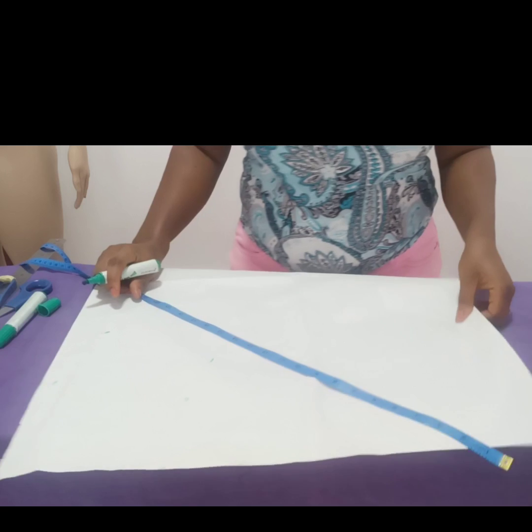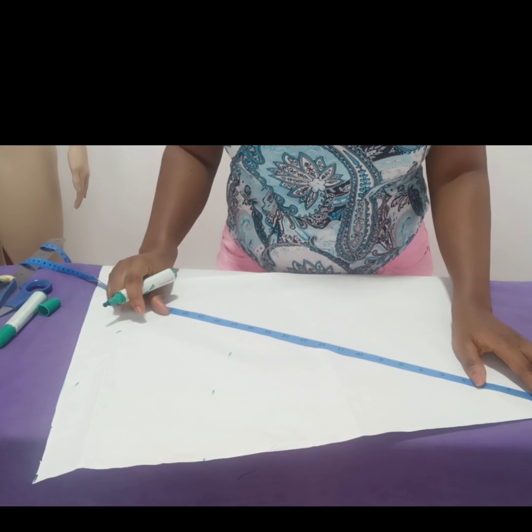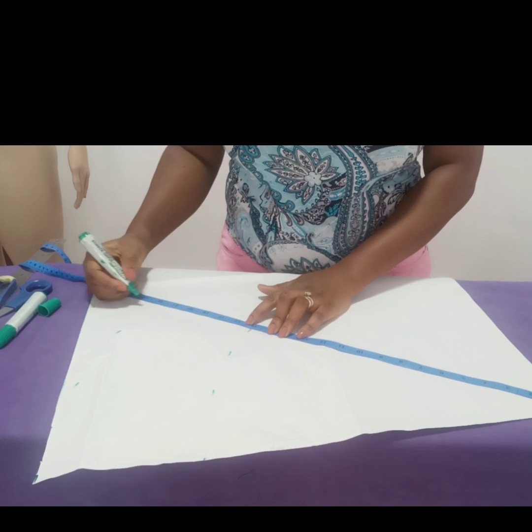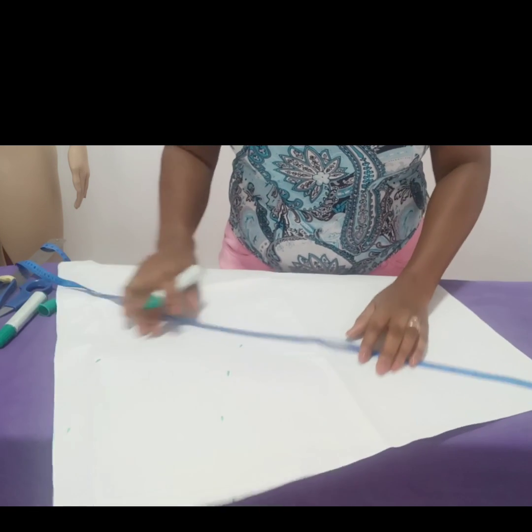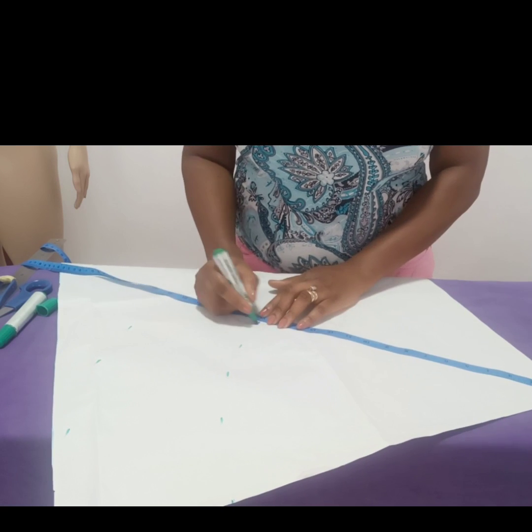If you don't want to do that, you can simply just mark only the radius first, like this.